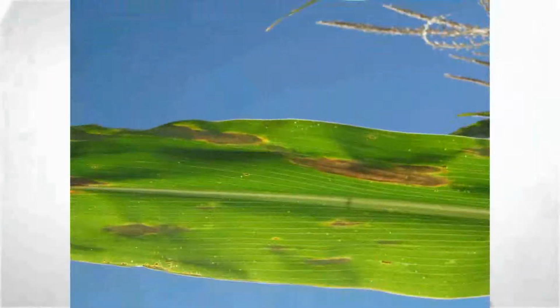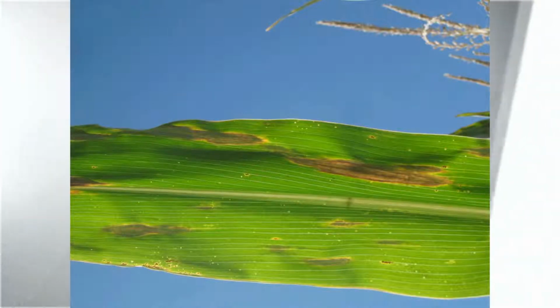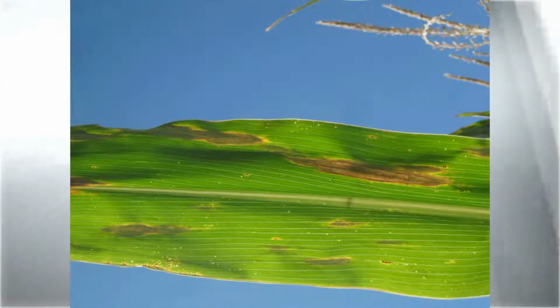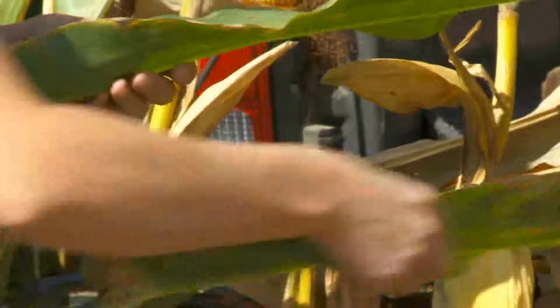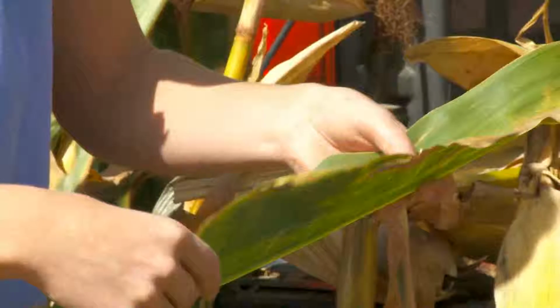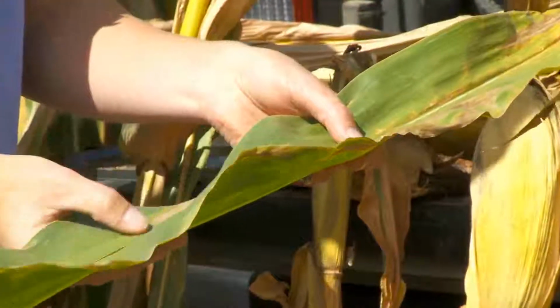That's different than what this other one would be, we'd call northern corn leaf blight, which we can see right here. These are almost like cigar-shaped lesions. And you can see that they get very large, and they can actually cross across the veins, and in some cases can really take up a lot of portions of the actual leaf. So this is northern corn leaf blight here.